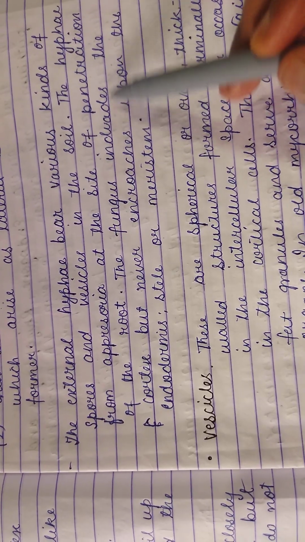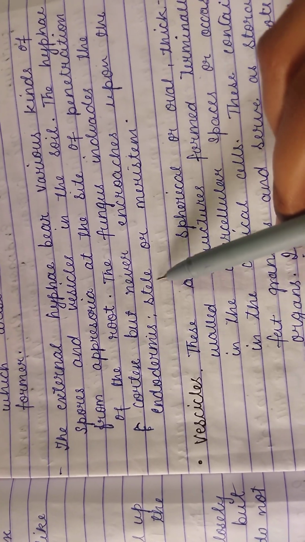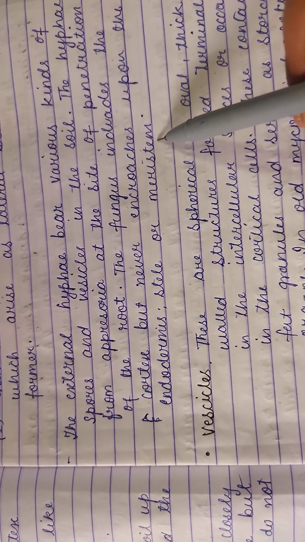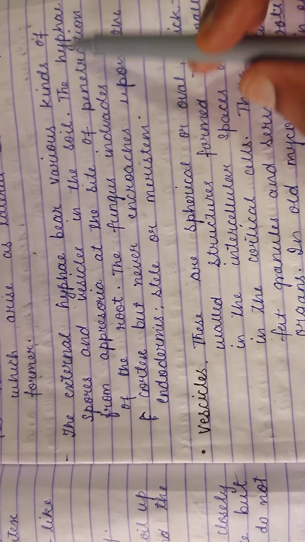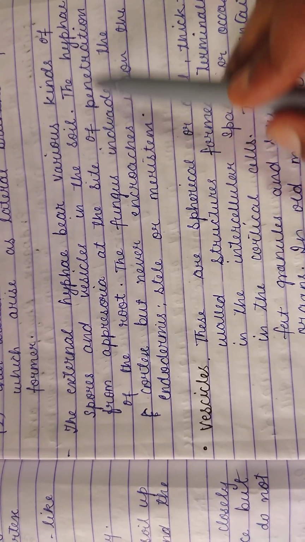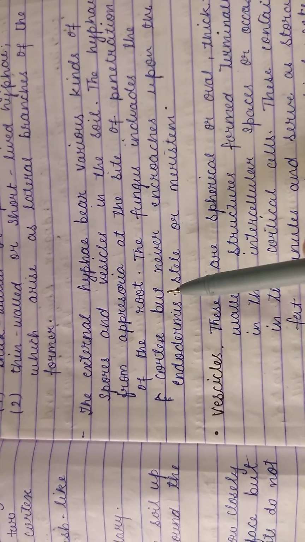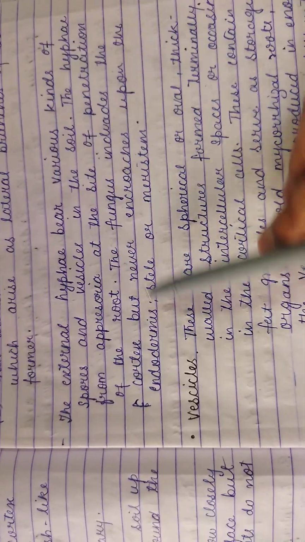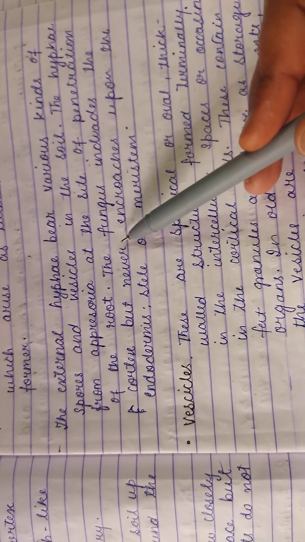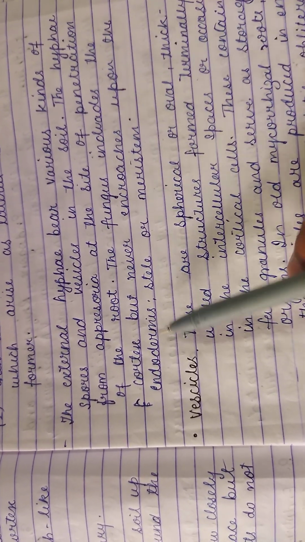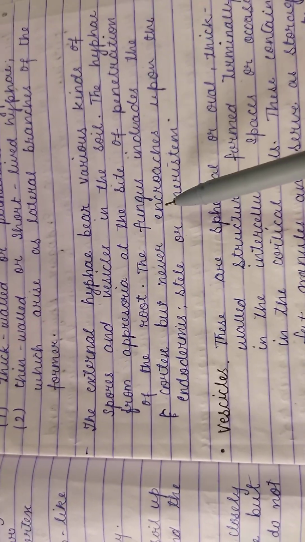The fungus invades the cortex but never encroaches upon the endodermis, stele or meristem. It remains in the cortex area only.